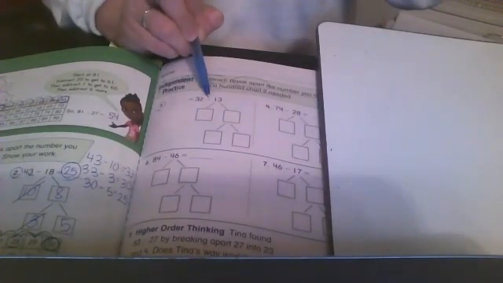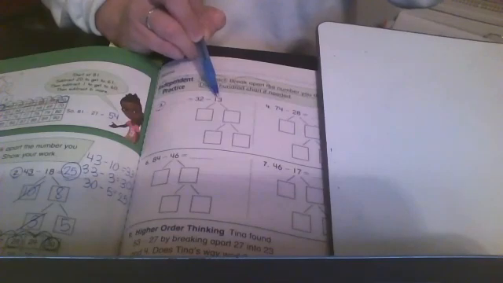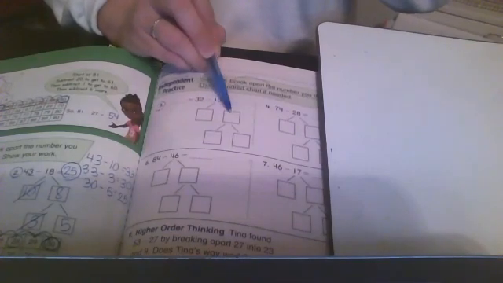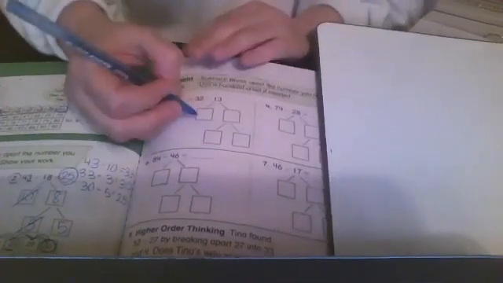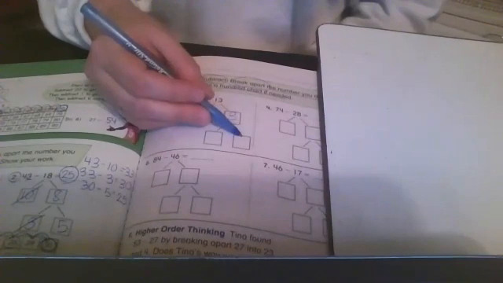Okay, but the strategy and the process is exactly the same. So I see I have 32 minus 13. I'm going to start by breaking apart tens and ones. So 13 breaks apart into 1 ten and 3 ones. There's my 13. Now I'm going to take my 3 and break it down even farther.